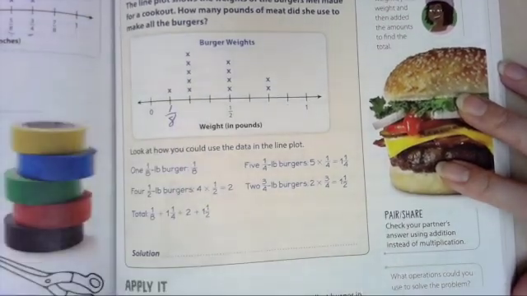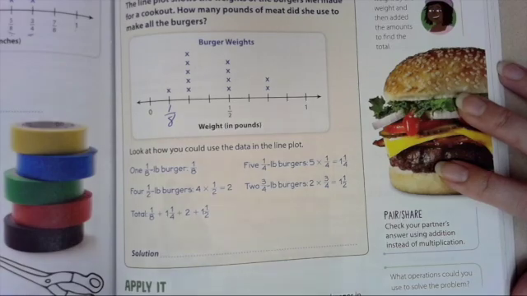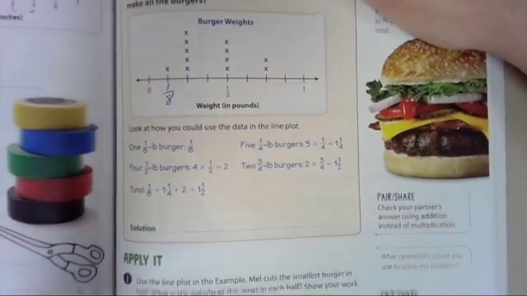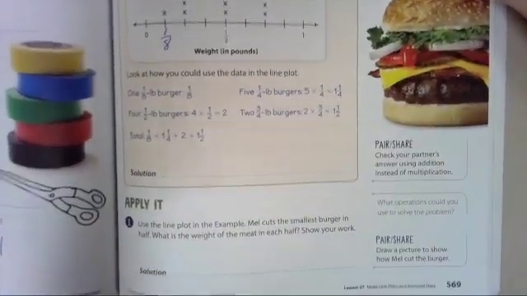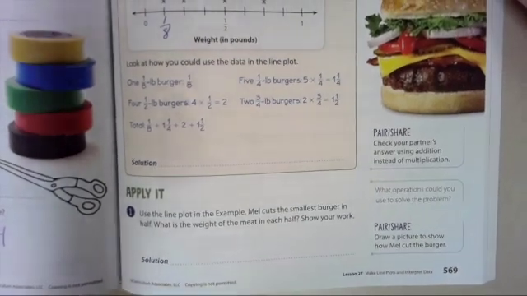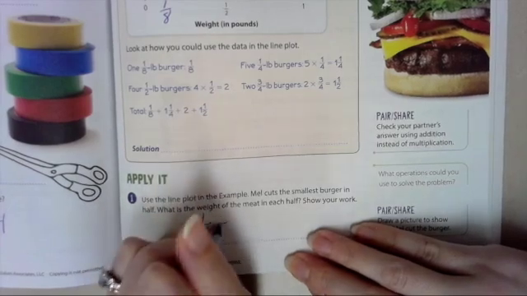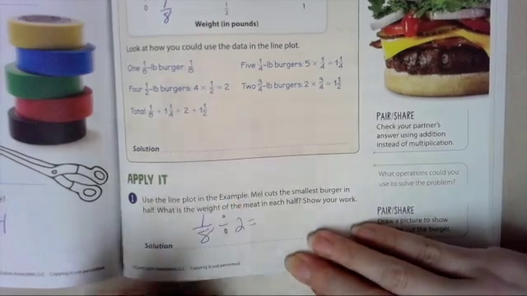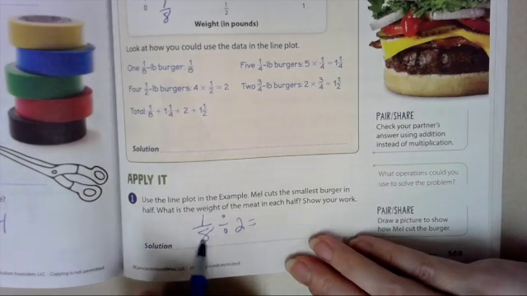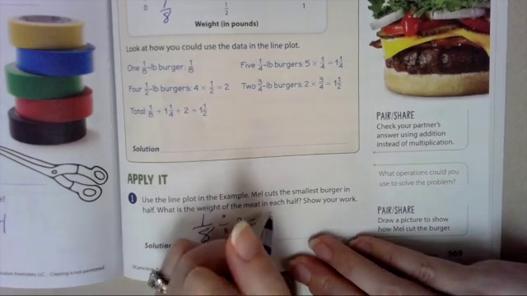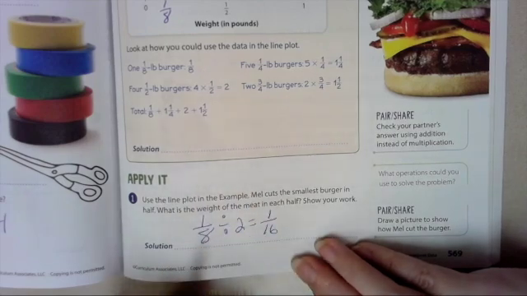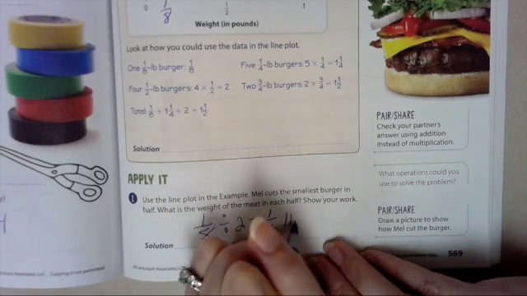And he takes that 1/8 and he cuts it in half. What does cuts it in half mean? When you take half of something, you divide it by 2. So we're going to take 1/8 and divide it by 2. 8 times 2 is 16, but remember, if you start with a fraction, you end with a fraction. So it would be 1/16 of a pound.